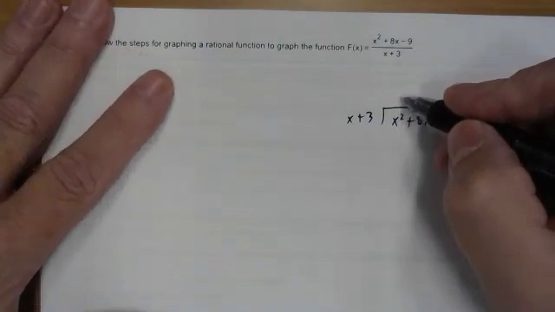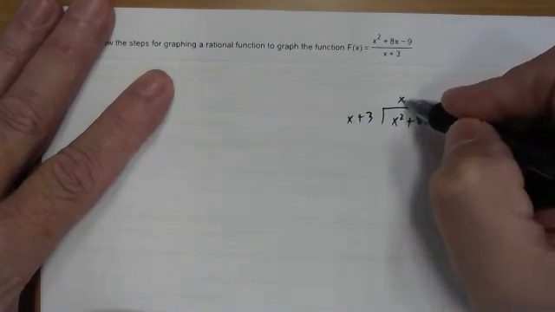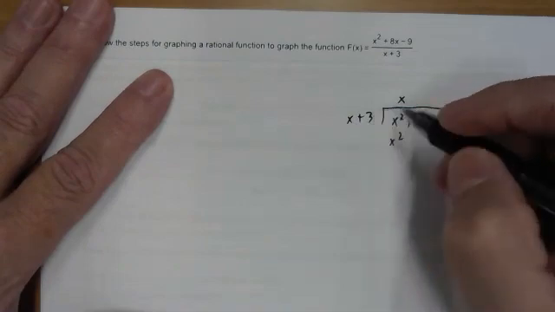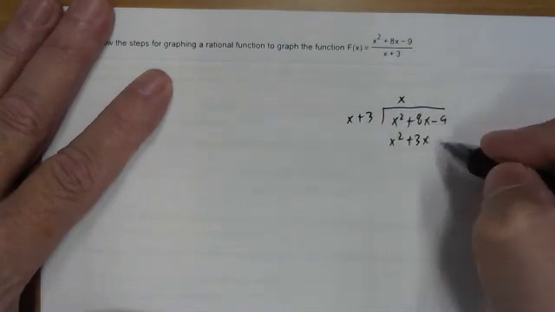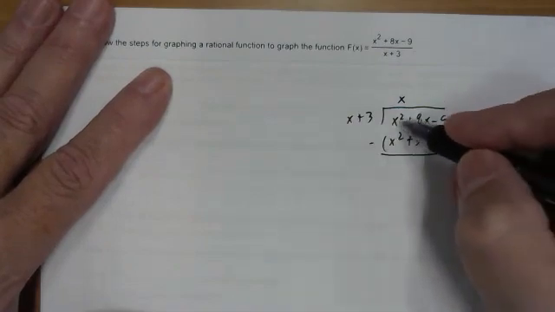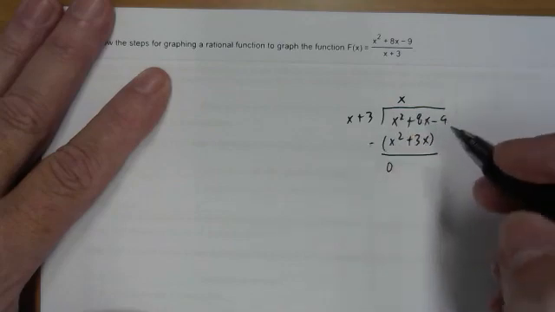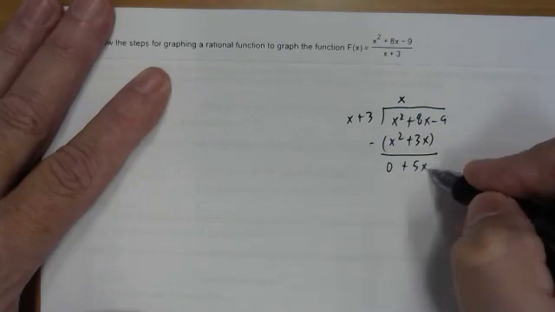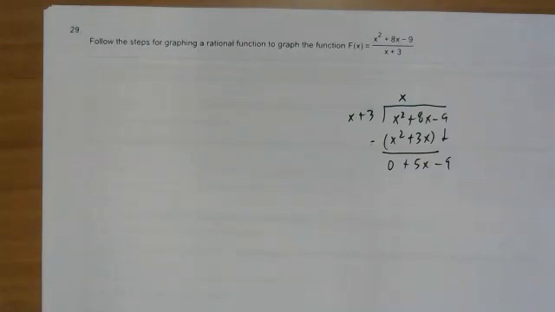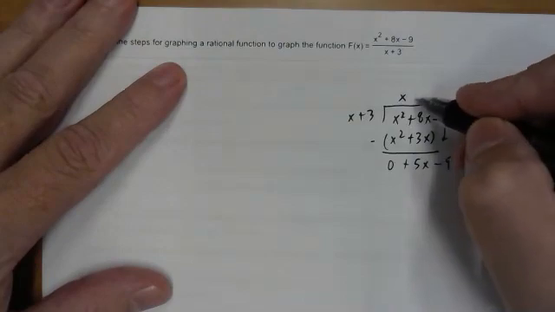So you say, what times x equals x squared? Well, x. So x times x is x squared. x times 3 is 3x. Just like old-fashioned division, you subtract: x squared minus x squared is 0, 8x minus 3x is 5x. Then you bring down minus 9. Then you say, what times x equals 5x?